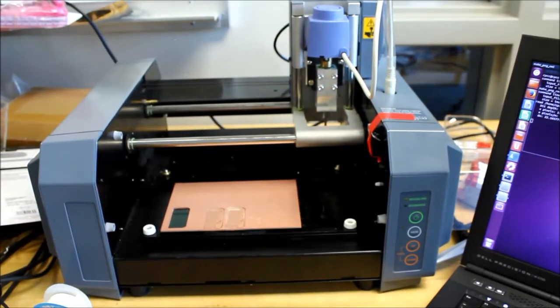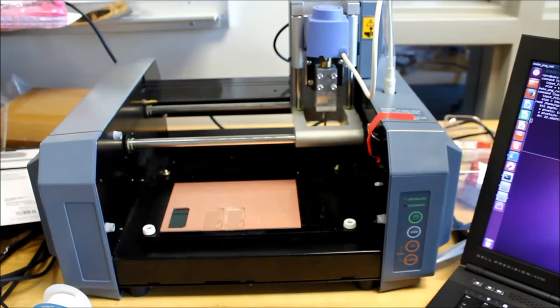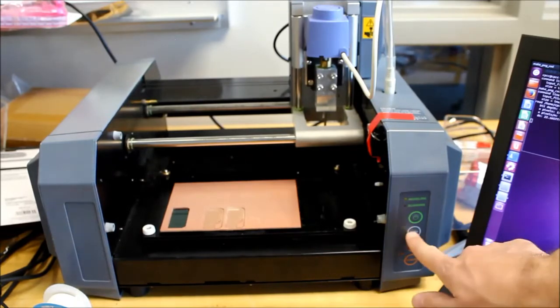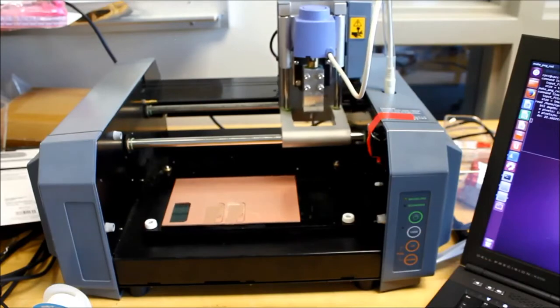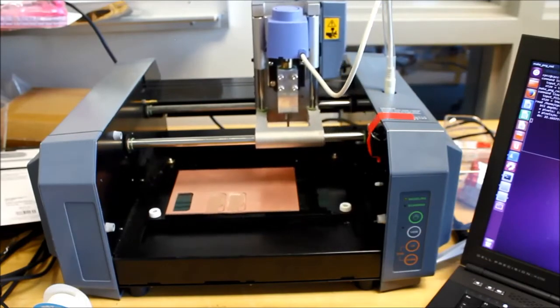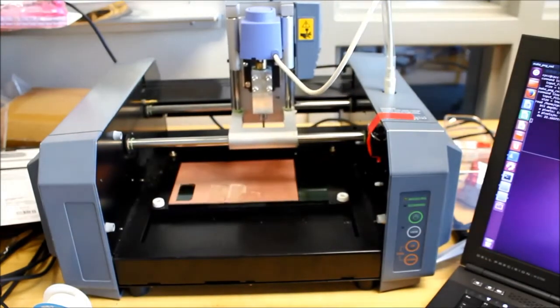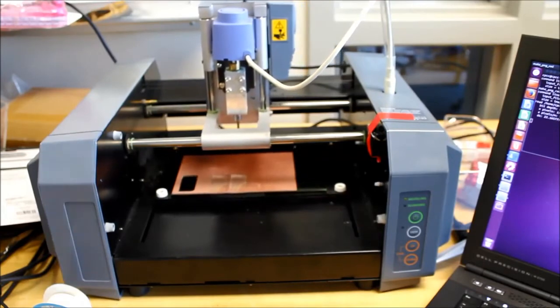So now the end mill is in place, and I'm ready to move to the offsets for my X and Y before I begin my cuts. To do that, you must take it out of view mode, and it will automatically go to the 0, 0 point in this bottom corner.